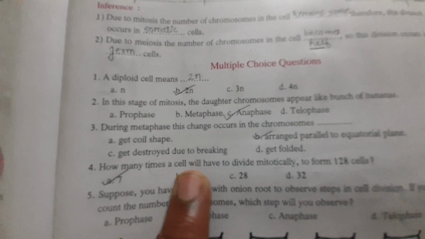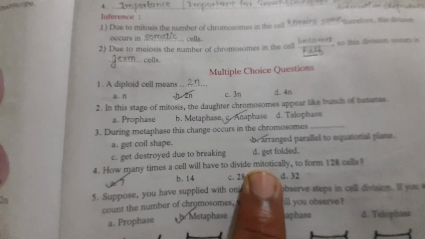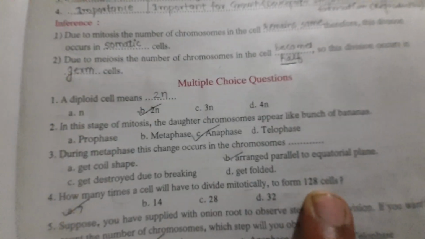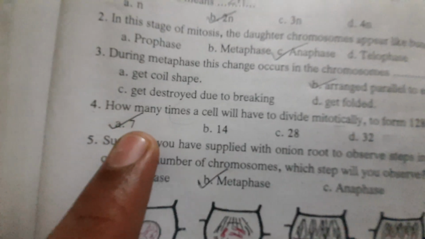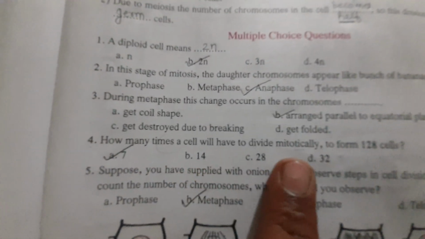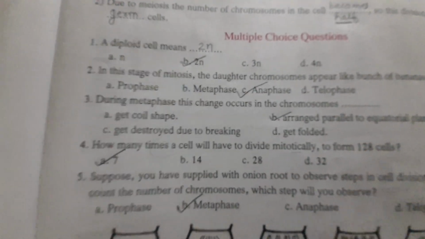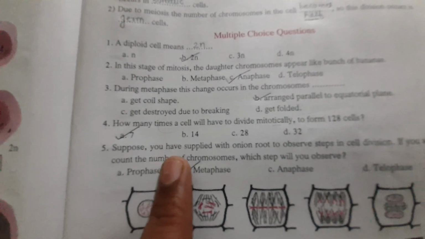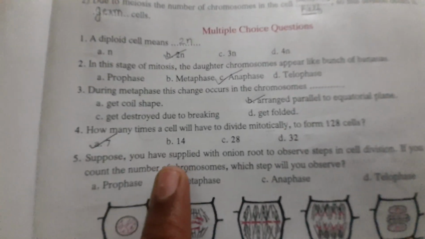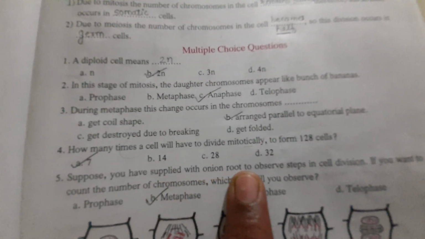Now how many times does a cell divide mitotically to form 128 cells? A cell should divide 7 times in order to have 128 cells. Now the fifth question is given for multiple choice. Suppose you have been supplied with onion root to observe steps in cell division.